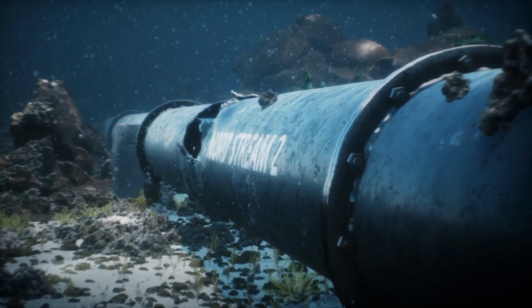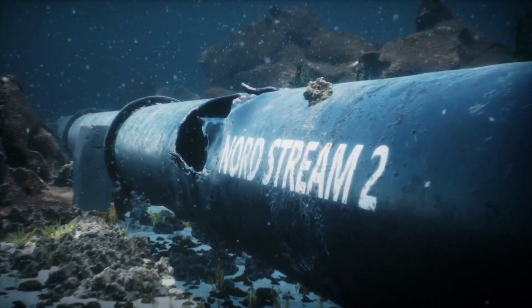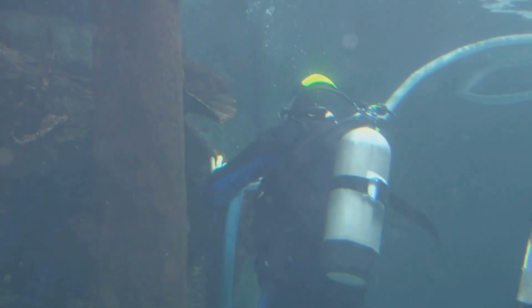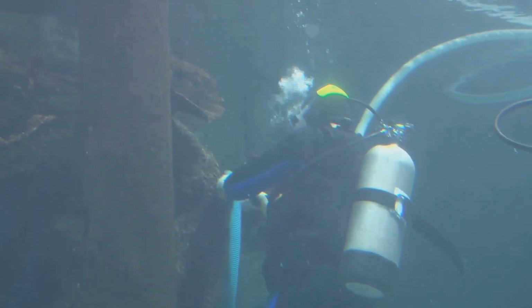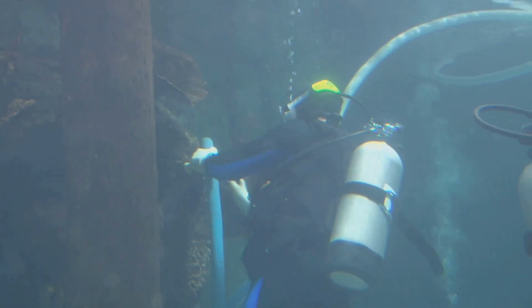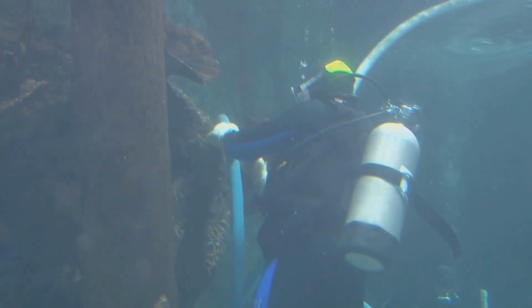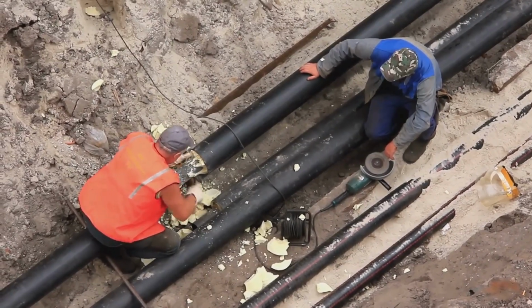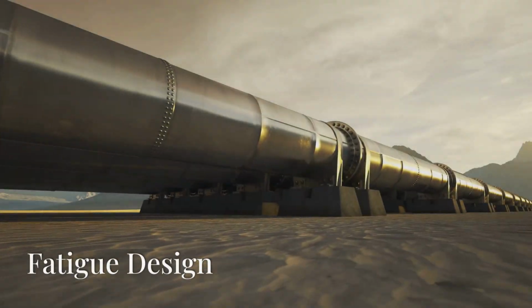Pipeline flotation occurs when buoyant forces overcome the pipeline's weight, causing it to rise. Preventative measures include increasing the pipeline's submerged weight using concrete coatings or weight collars, ensuring trenching or burial in areas with soft sediments to counteract uplift forces.